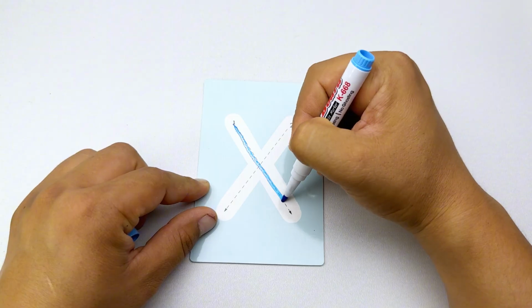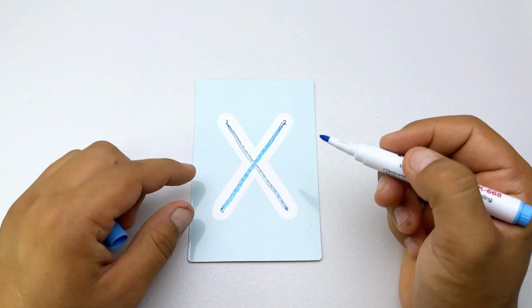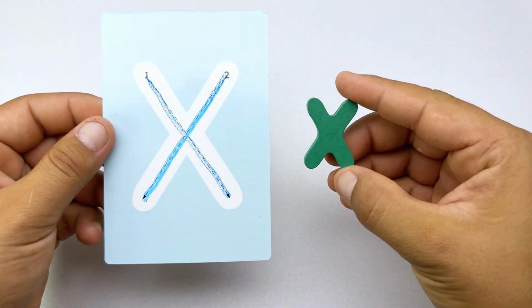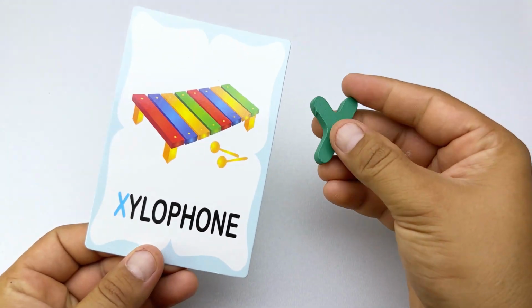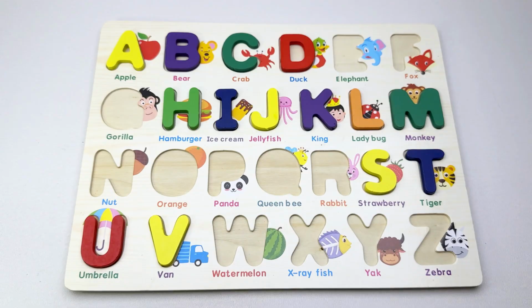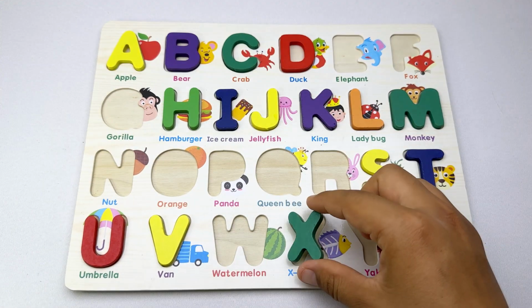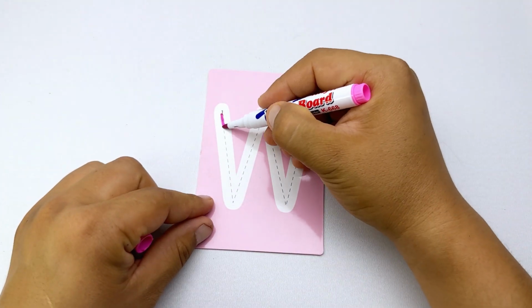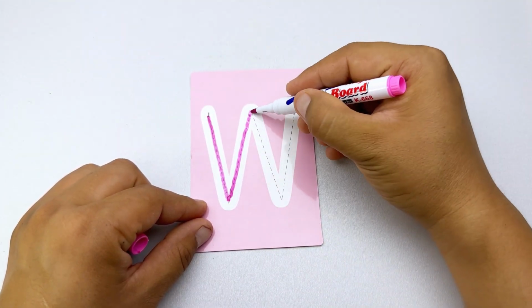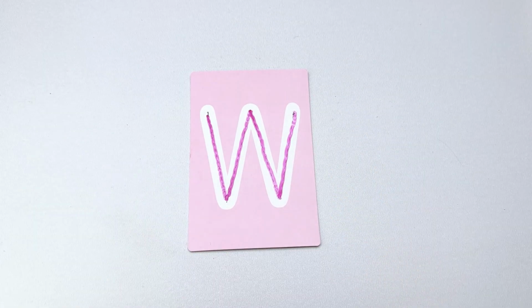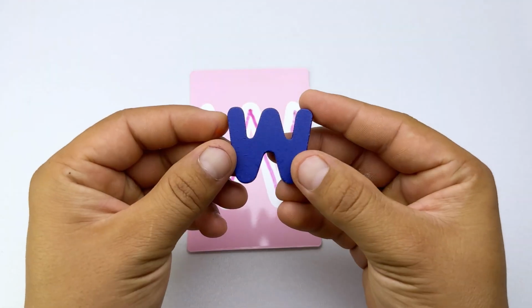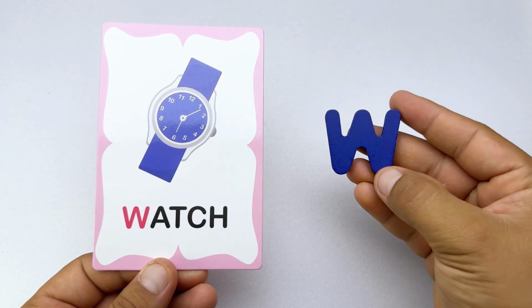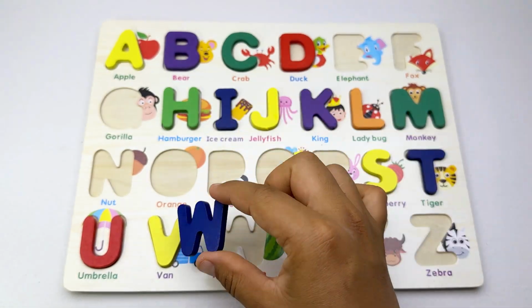One line, two line. Letter X. X is for xylophone. X. One, two, three, four. Letter W. W is for watch. W.